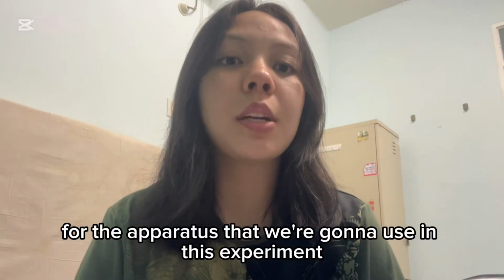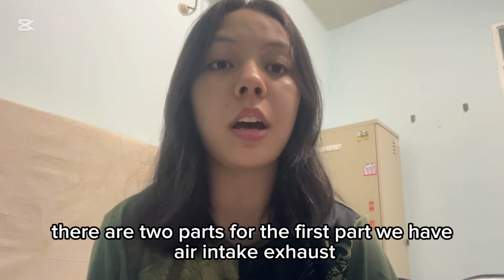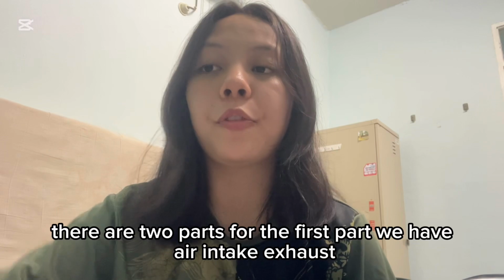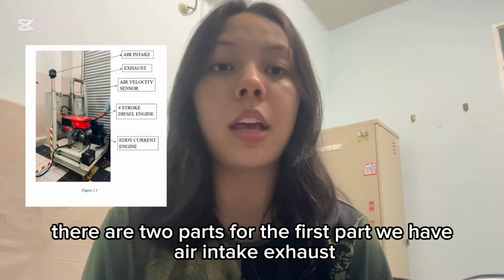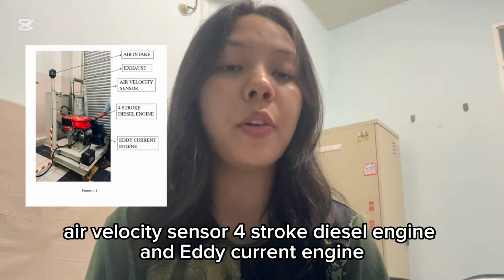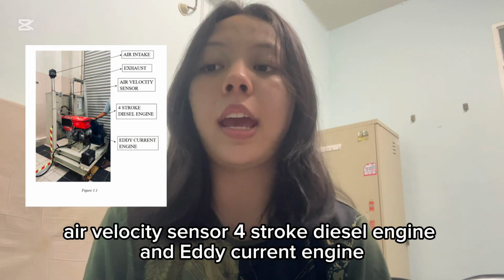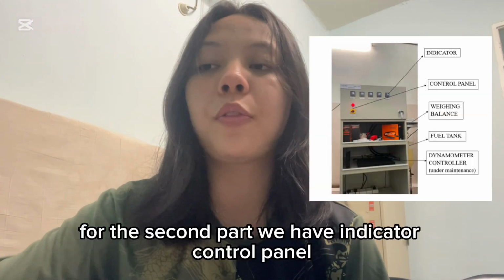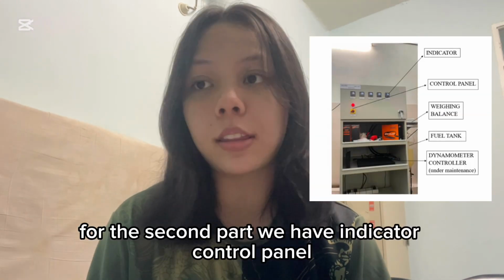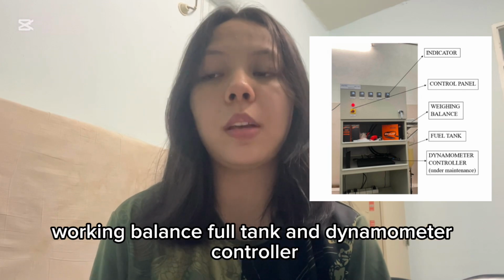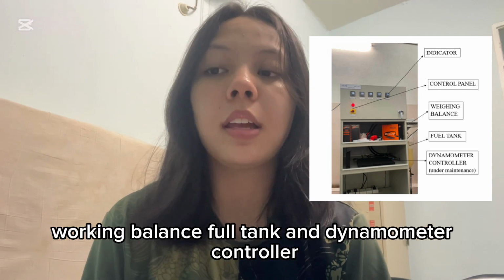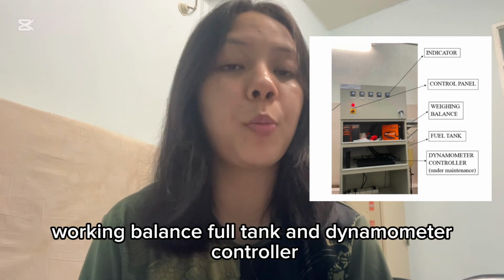For the apparatus that we're gonna use in this experiment, there are two parts. For the first part, we have air intake, exhaust, air velocity sensor, 4-stroke diesel engine, and eddy current engine. For the second part, we have indicator, control panel, braking balance, fuel tank, and dynamometer controller.